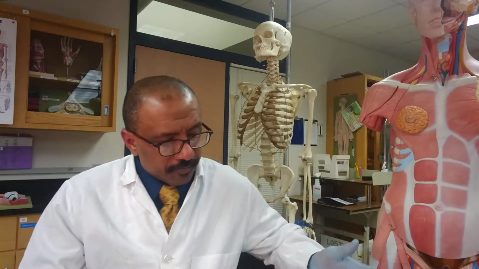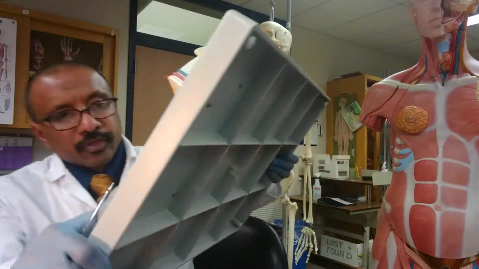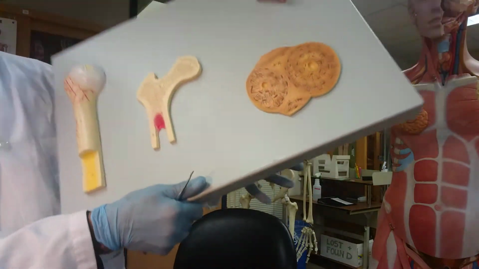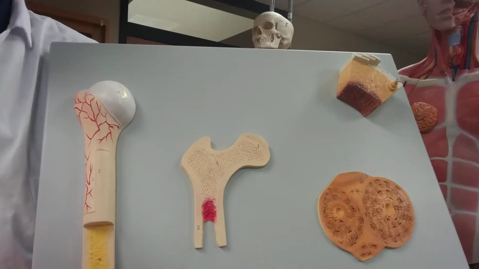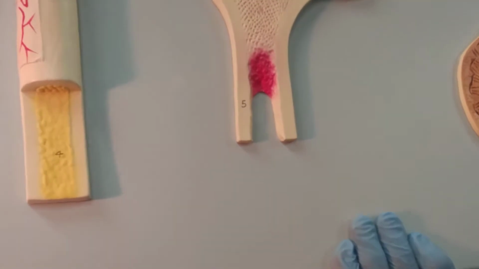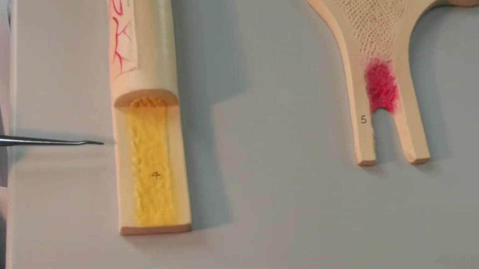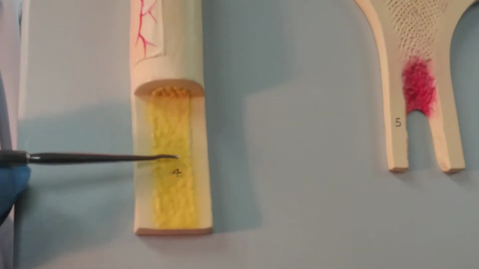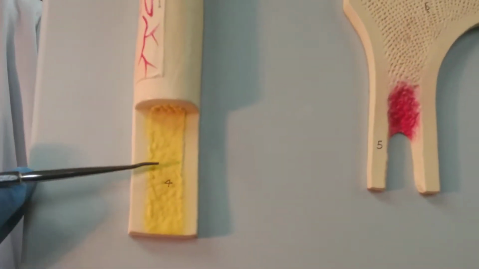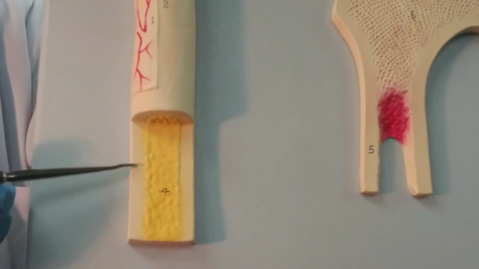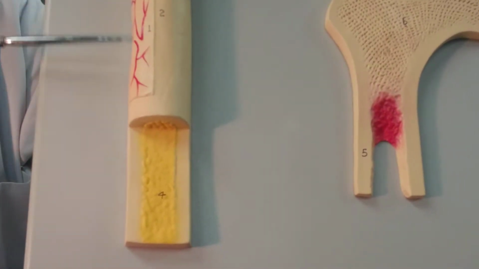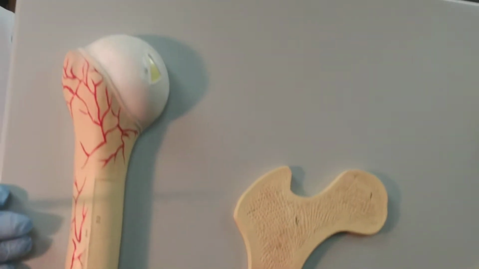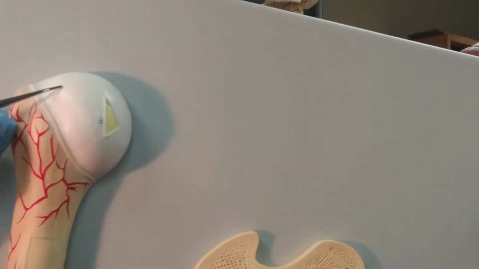After the periosteum, if I show you this model here, you are going to see the compact bone. Let's make it a little magnified here for you. Here is our medullary bone, the yellow marrow, and we have the compact bone. These are arteries that nourish the femur, and as you see here, this white structure, this is a cartilage.